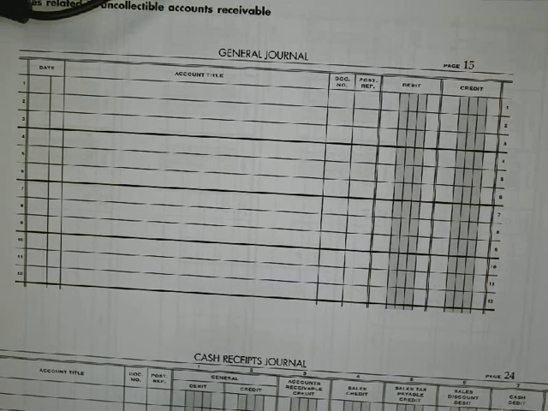November 2nd, it says that we wrote off Davidson Corporation past due account as uncollectible. Okay, so we're going to say, you know what, we're not waiting for Davidson Corporation to pay us anymore. We're going to use that allowance that we've set aside for uncollectible accounts to pay off his account. Okay, so what are we going to do here?